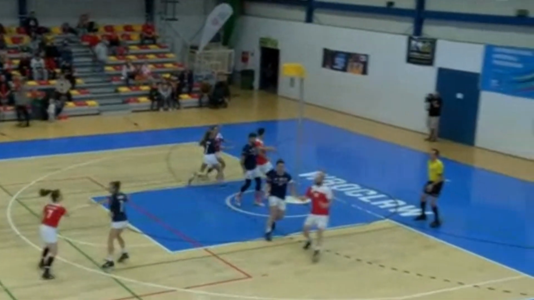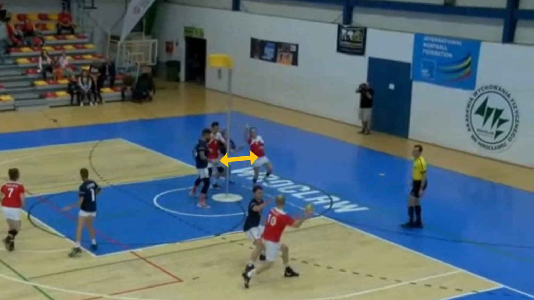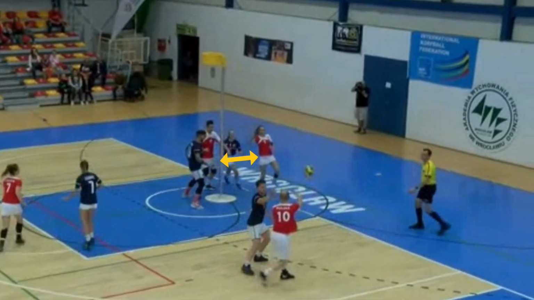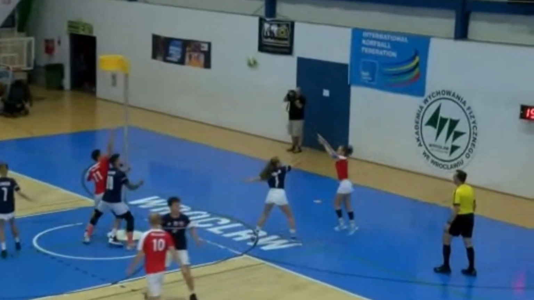In this example, the attacker moving into feed doesn't create as much space initially from a defender, but as she moves into feed, the defender hesitates, anticipating that she's going to feed, which allows her to turn and score a nice goal.